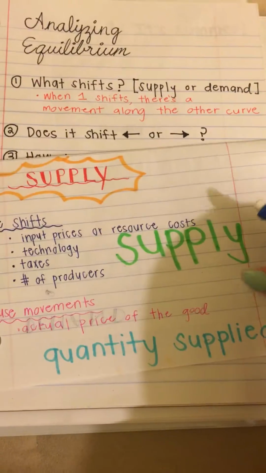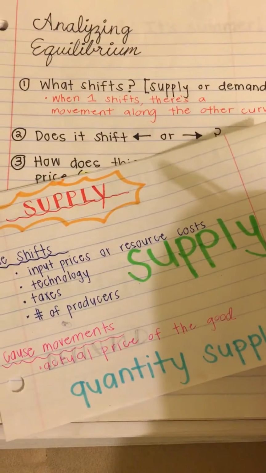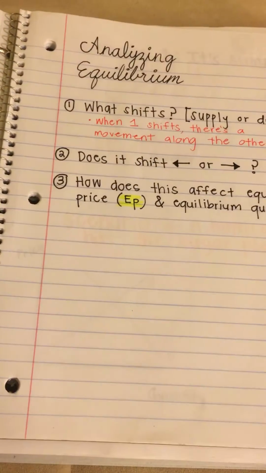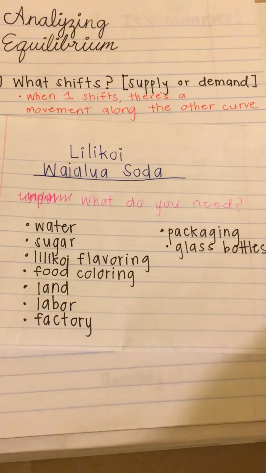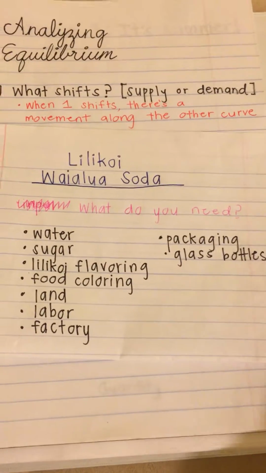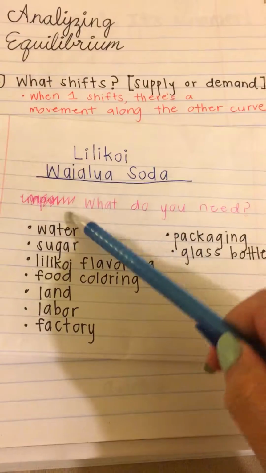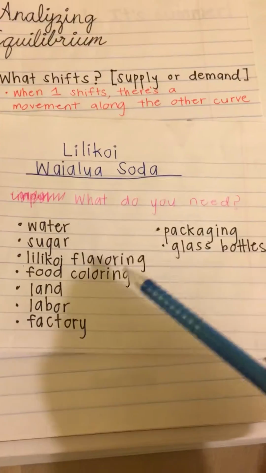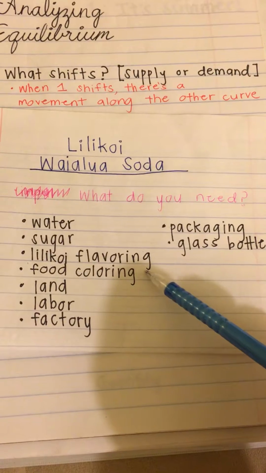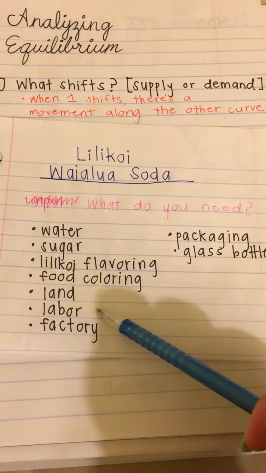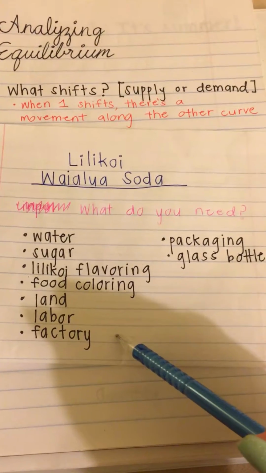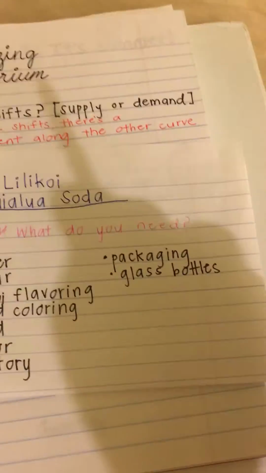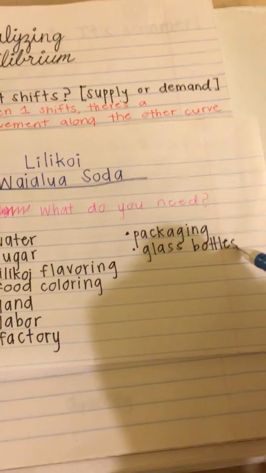Now that we've gotten that straightened out, let's go back to the past when Paul was talking about Wailua soda. What exactly do you need to make Lilikoi Wailua soda? You need things like water, sugar, Lilikoi flavoring, food coloring, land, laborers, a factory, which is located in Texas. It's hella weird. Packaging, and glass bottles.